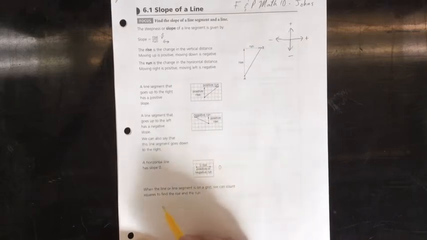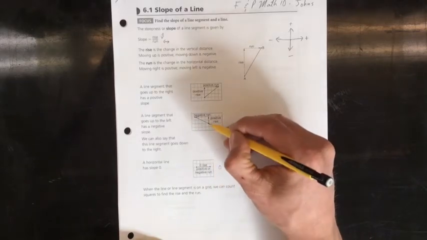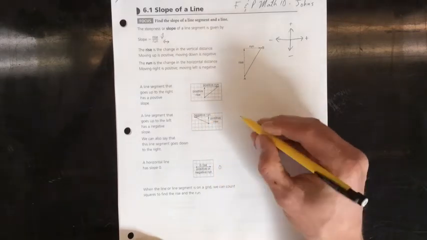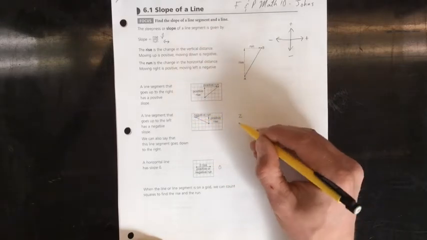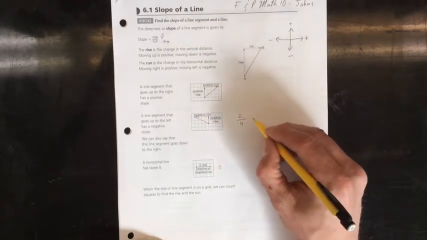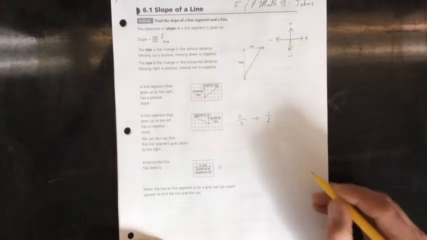When a line or line segment is on a grid, we can count squares to find the rise or run. So this one would be the rise is 2, and the run is 1, 2, 3, 4. 2 over 4. So the slope, if we reduce this, is 1 over 2.